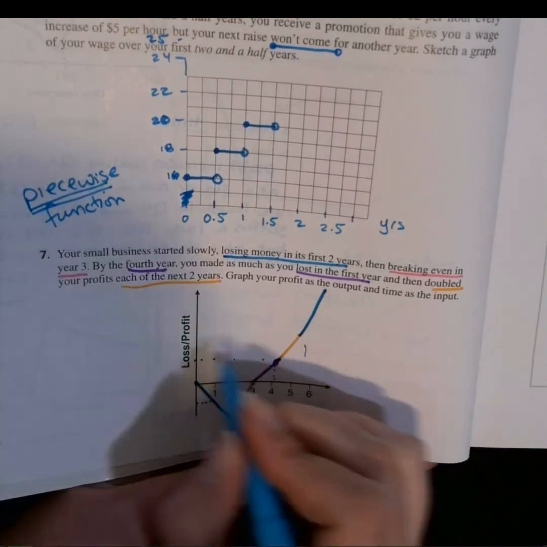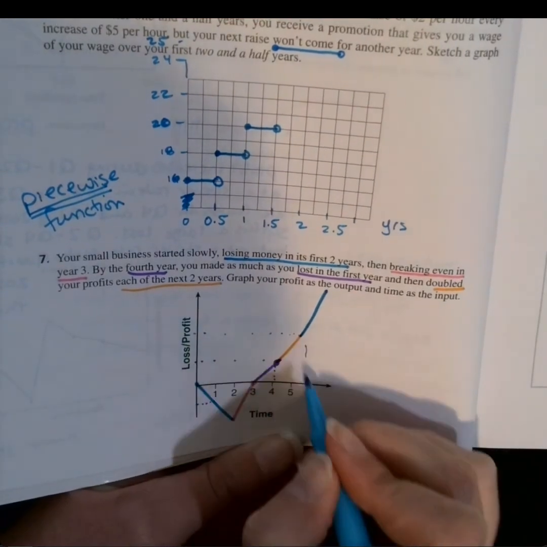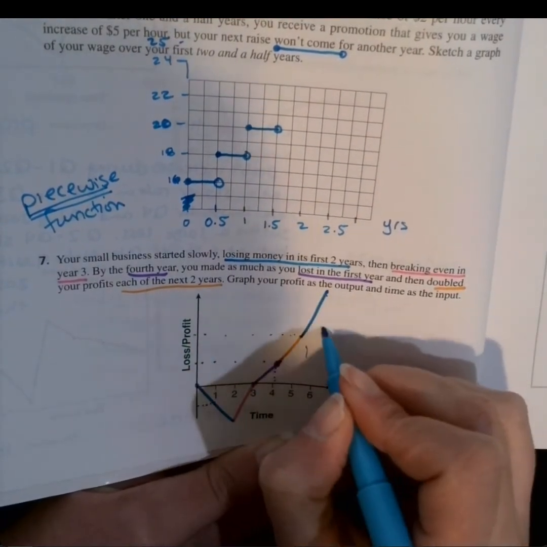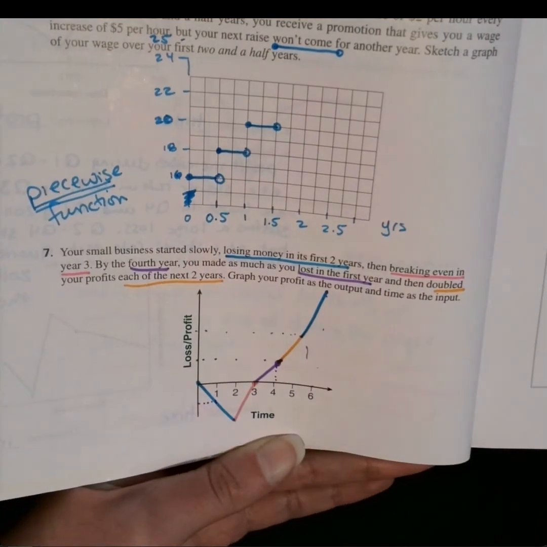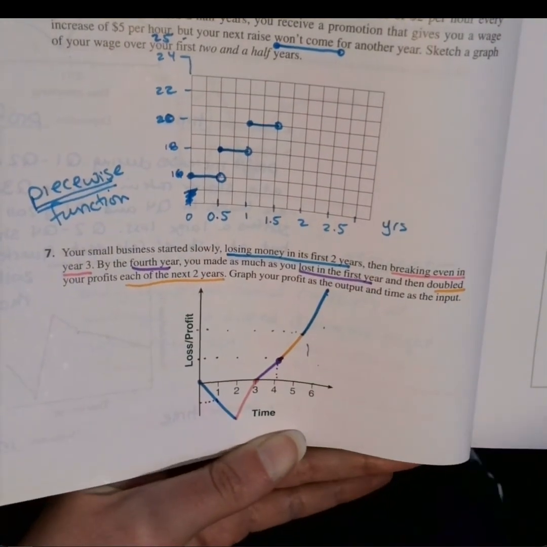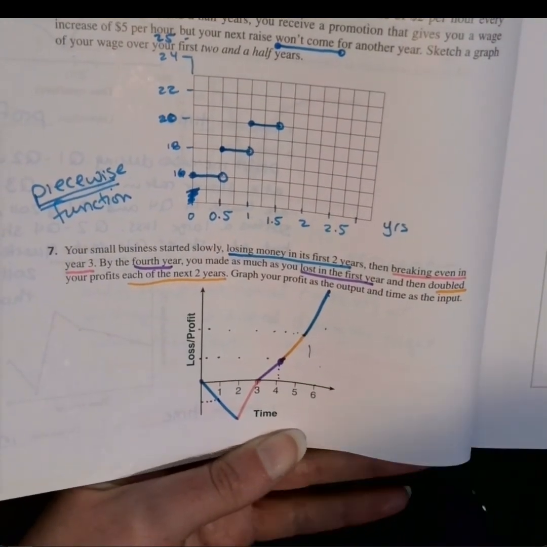And again, we're just eyeballing that. Whatever this height was here, we were 2 times that height for year 6. All right. Two more quick little situations to try to draw pictures for.